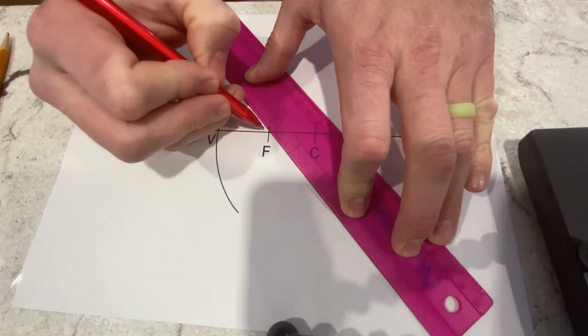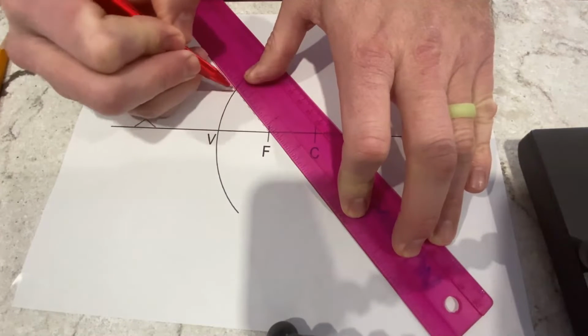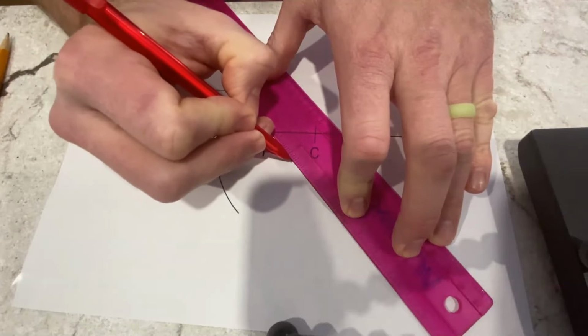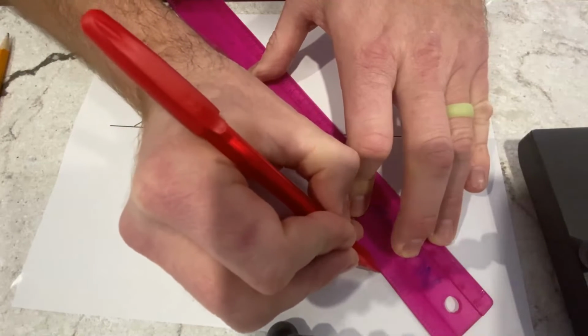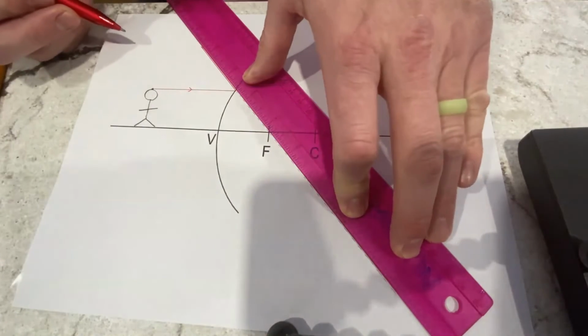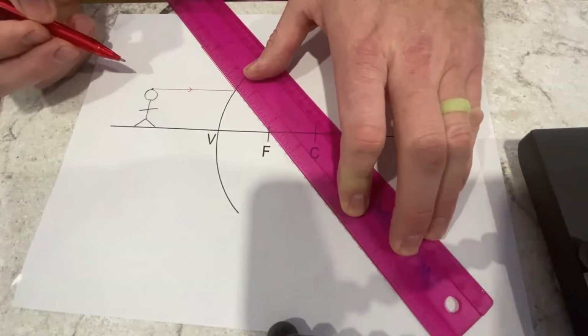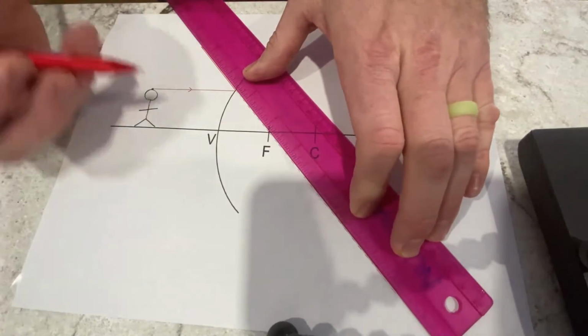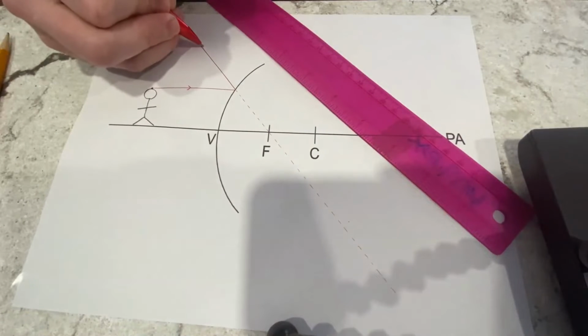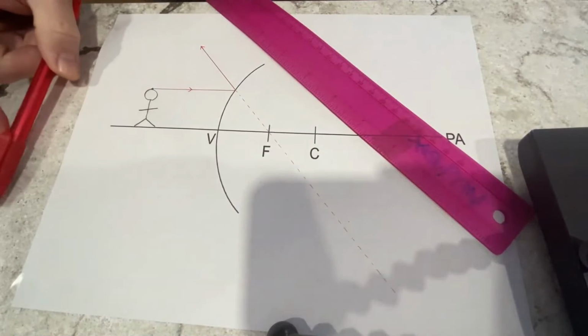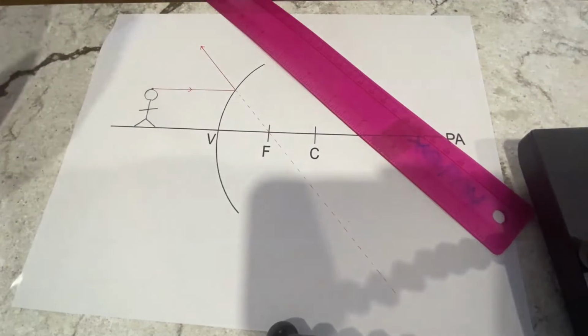It's going to appear to come from the focal point. I'm going to extend this way back, because as we mentioned in the last video, we really don't know where this image is going to end up being. So we're going to give ourselves a nice long extension just to make sure we can find it easily. And again, make sure we have our arrow indicating the direction of travel.